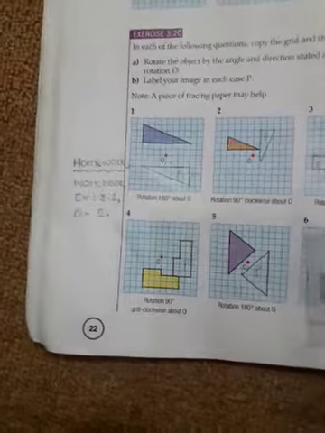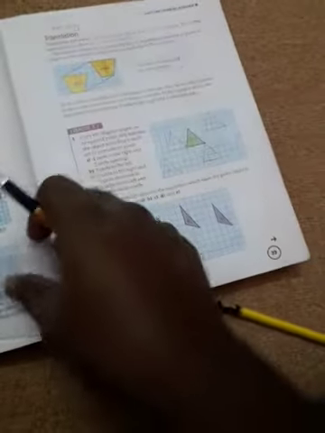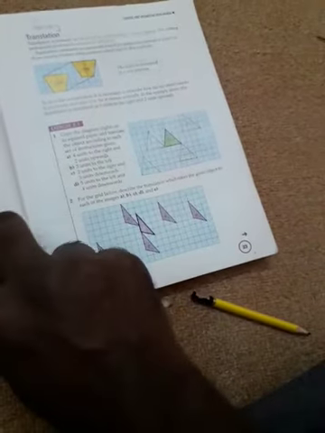This is your picture, right? Then after that I am using the pencil in the middle, on the red dot. Then anti-clockwise means what? Right to left, right or no? So right to, sorry, be a little bit careful while you are drawing.